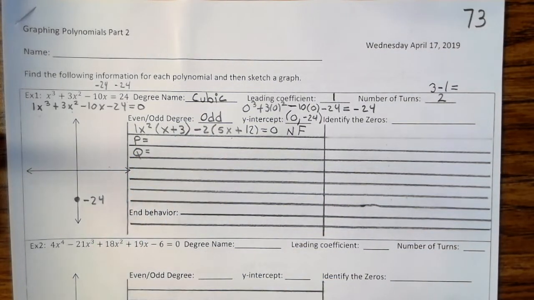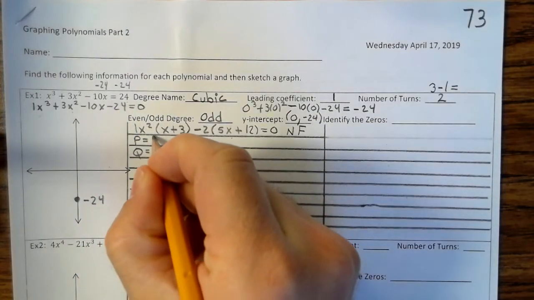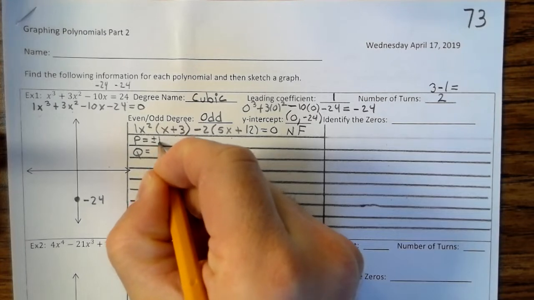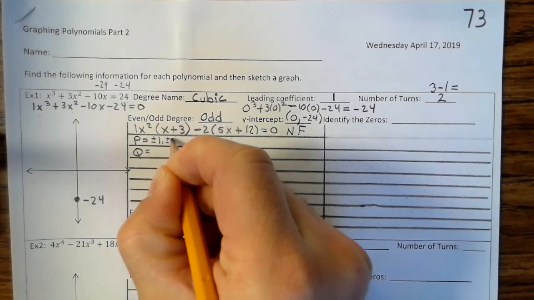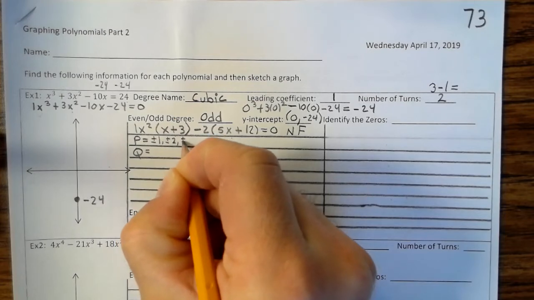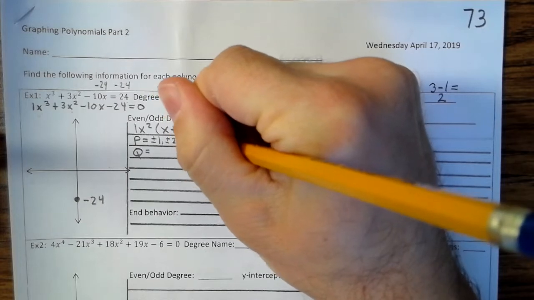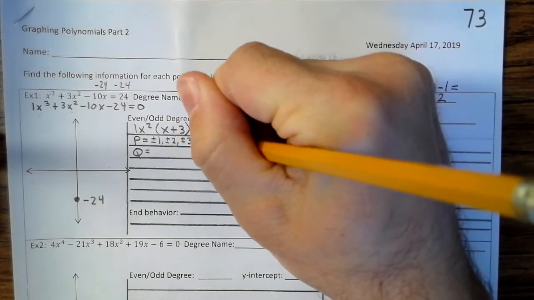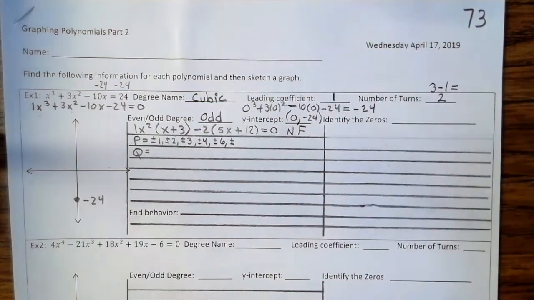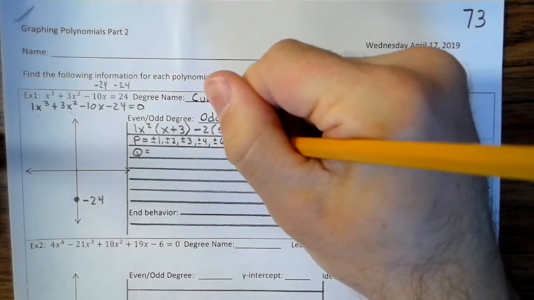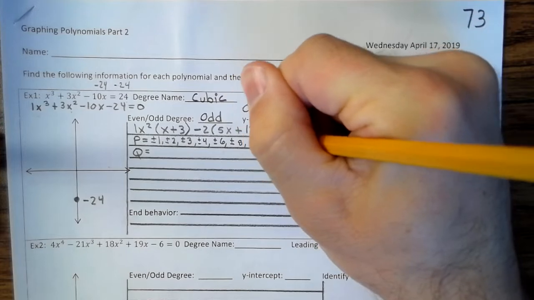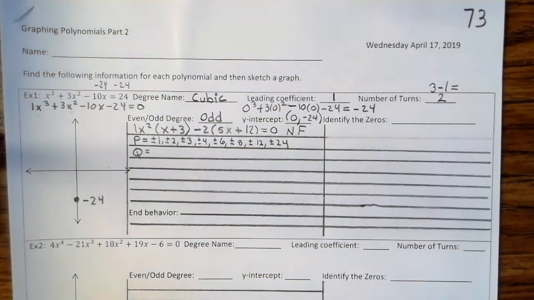Okay, now P is all of the factors of negative 24, which is plus or minus 1, plus or minus 2, plus or minus 3, plus or minus 4, plus or minus 6, plus or minus 8, plus or minus 12, and plus or minus 24.